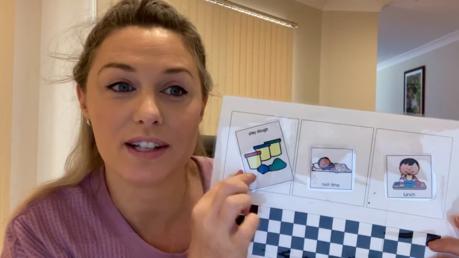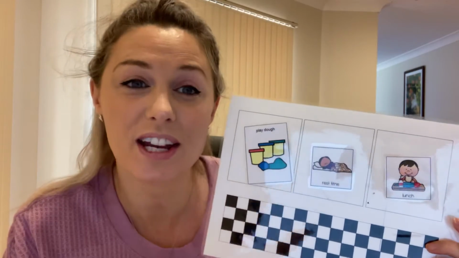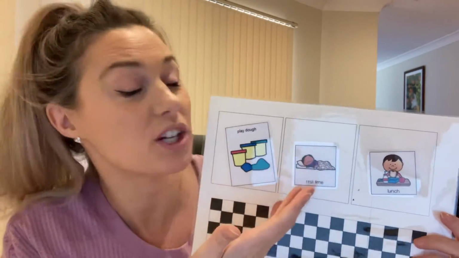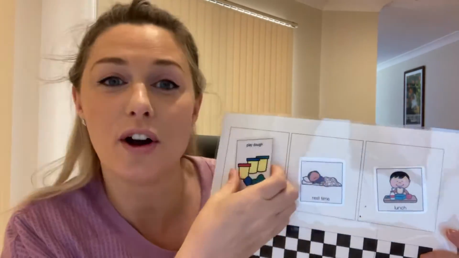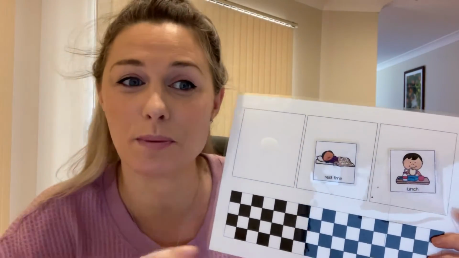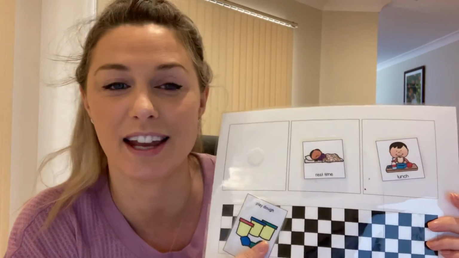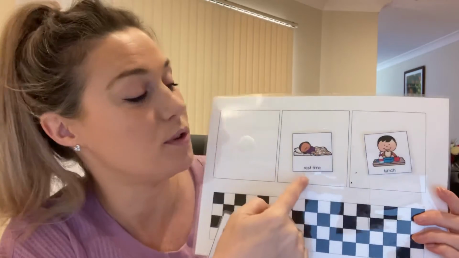So once the activity's finished, we signal it's finished, it's time to end, we're actually going to move to something else. You can take it off, pop it in a little finish box, which looks like this, but is a box, or if you have blue tack, you can stick it there, or another Velcro strip, and then move to the next activity.